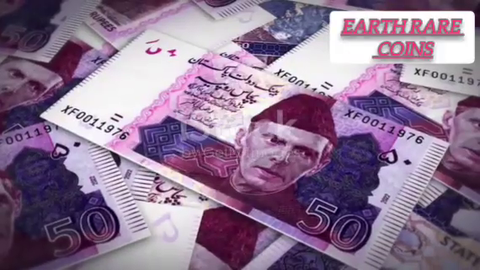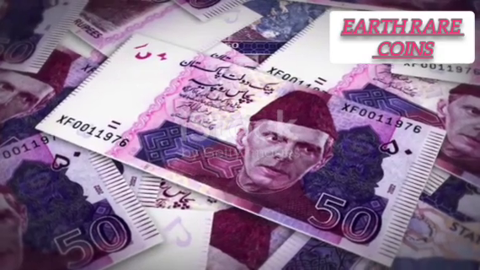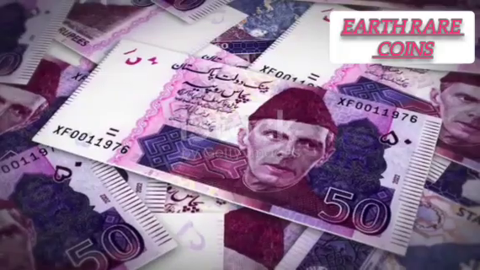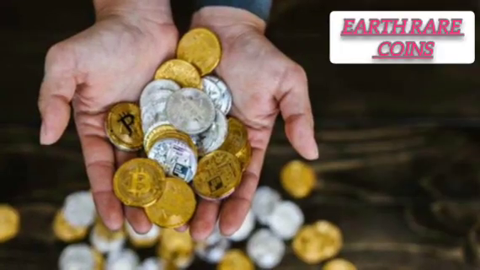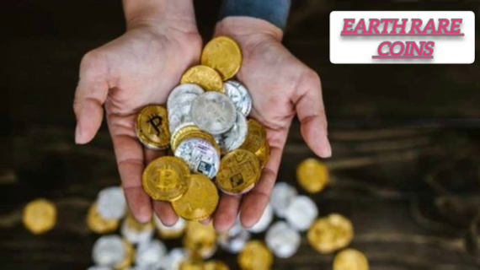One of the most important early series was issued in 1976 to honor the 100th birth anniversary of the founder of the nation, Quaid-i-Azam Muhammad Ali Jinnah. These coins, issued in different metals, including gold and silver, were highly sought after by collectors.